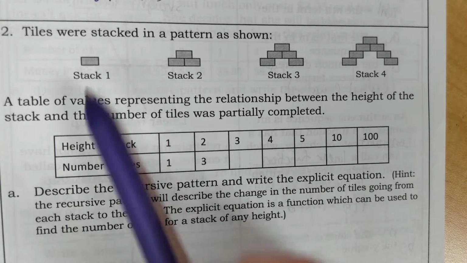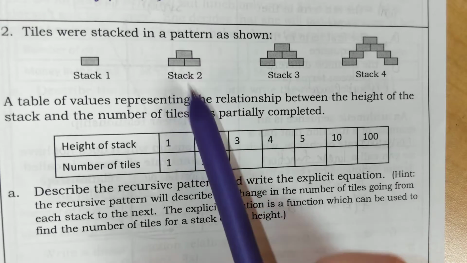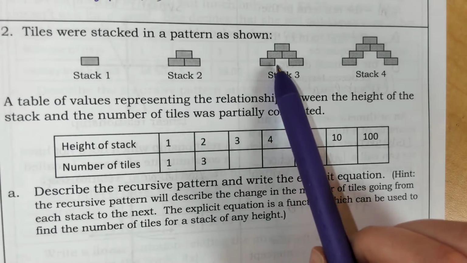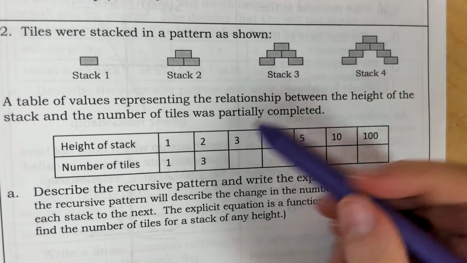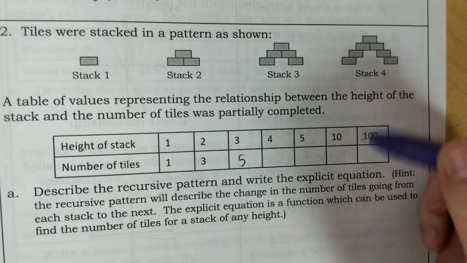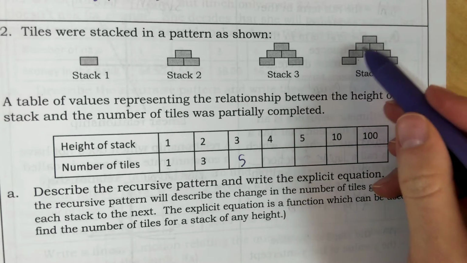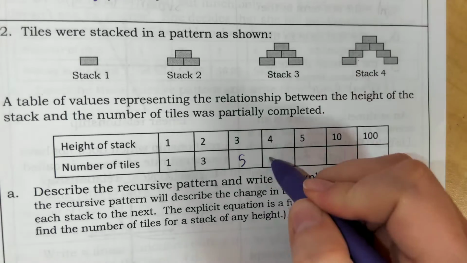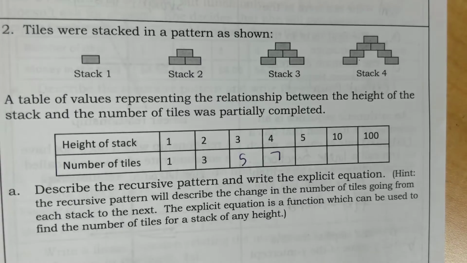We know that in the first stack it's 1 high and there's 1 tile in it. This one is 2 high and there are 3 tiles in it. Here we notice that we have 1, 2, 3 high, and there are 1, 2, 3, 4, 5 in it. For 4, it is 1, 2, 3, 4 high, and it is 1, 2, 3, 4, 5, 6, 7 tiles in the stack. Okay, so we're asked to describe the recursive pattern. So this is kind of the information that we have so far.